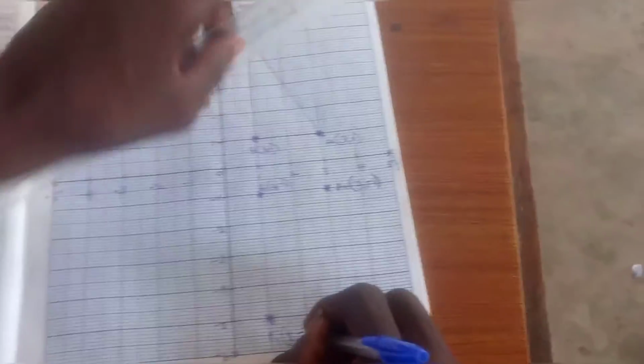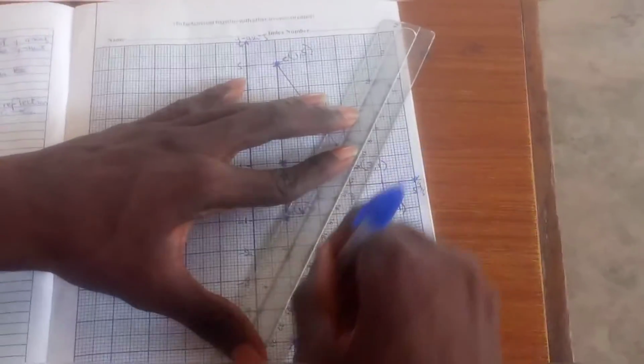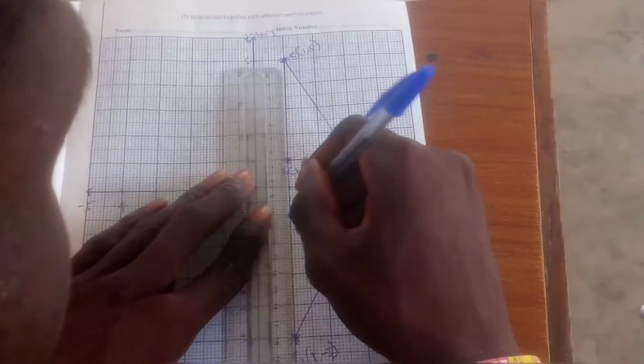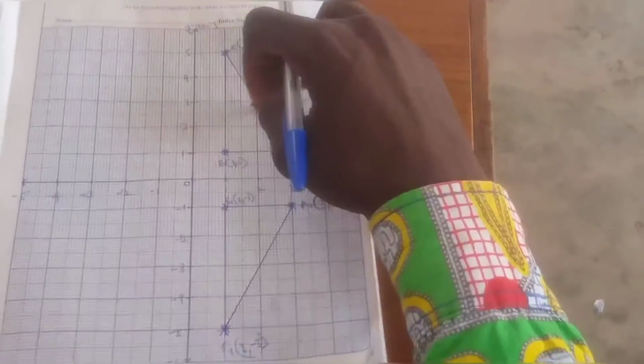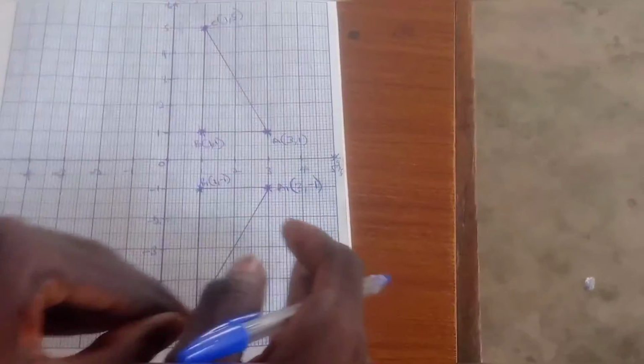Then when you are done, you join the new image points to form a triangle. Then you see that the image that we've drawn is the image of this. So if this is looking into the mirror, then this is going to be the image. That is how we do it when you are reflecting.